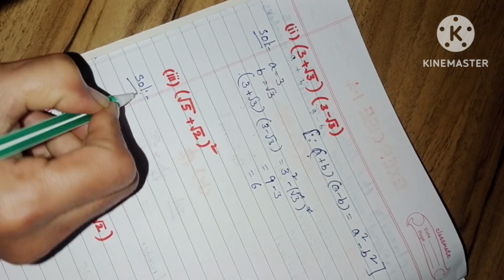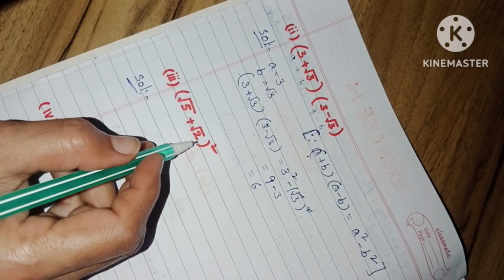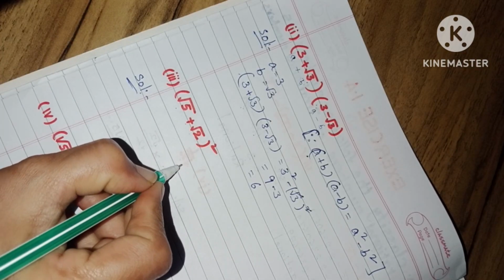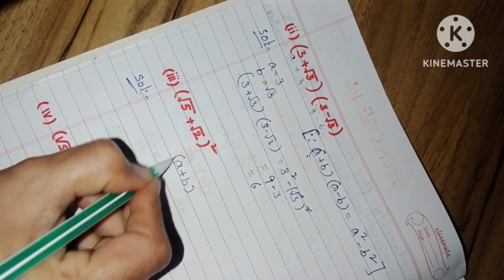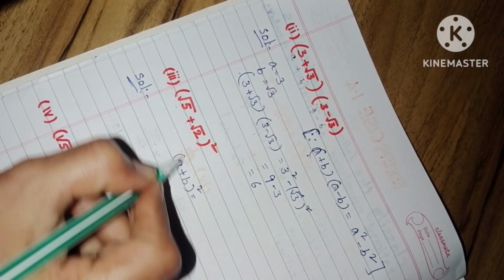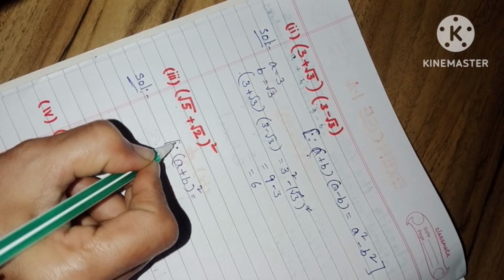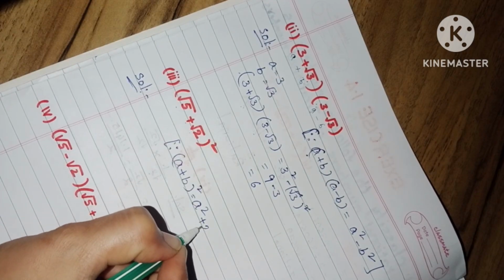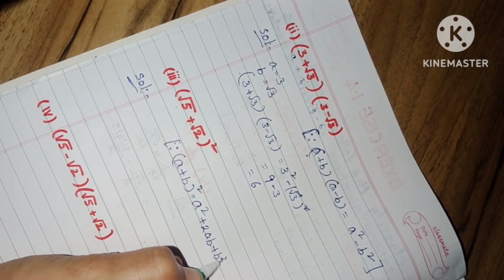Next one, root 5 plus root 2 whole square. This is in the form of an algebraic identity, a plus b whole square. From this identity, a plus b whole square can be written as a square plus 2ab plus b square.